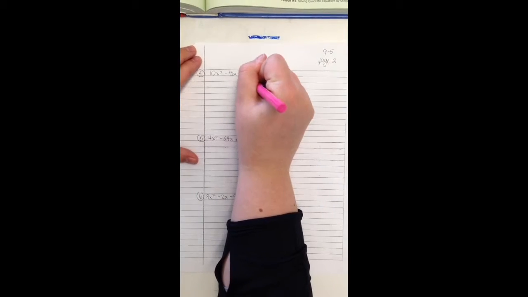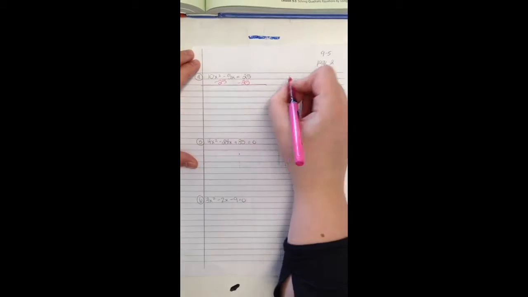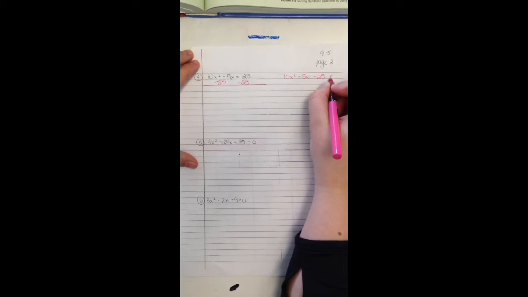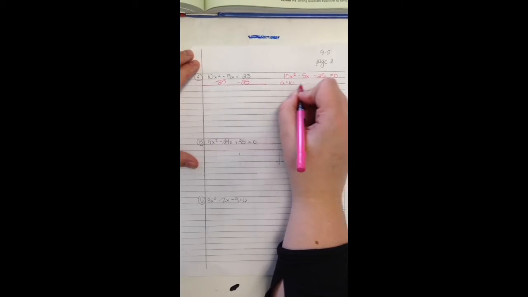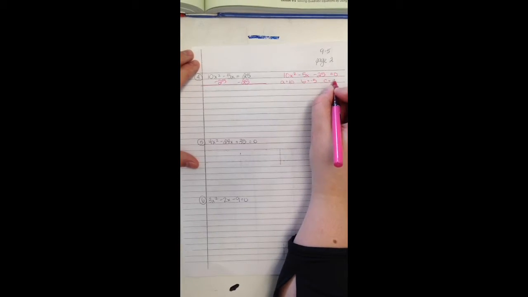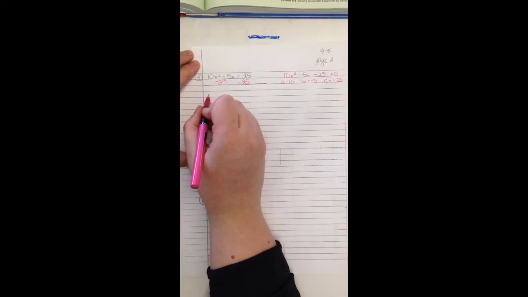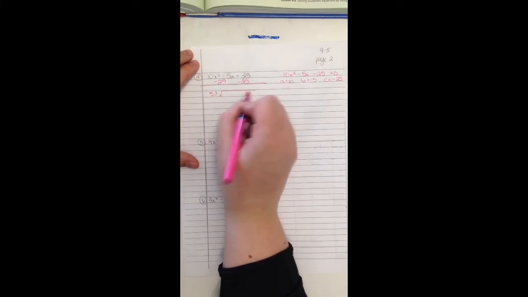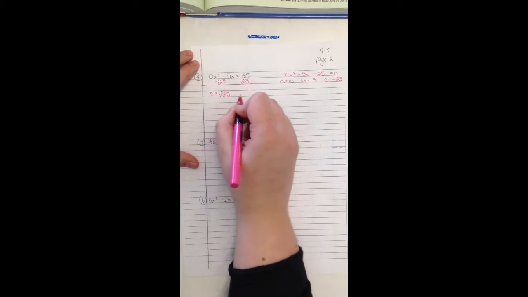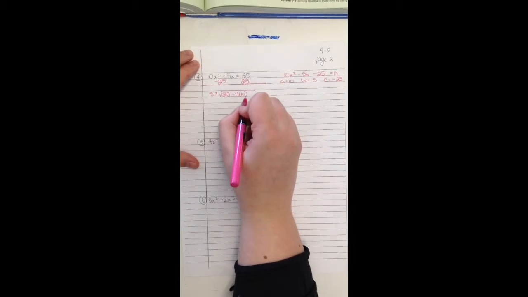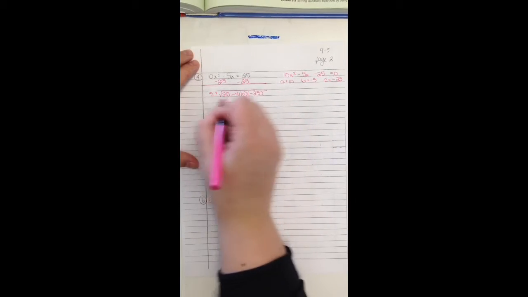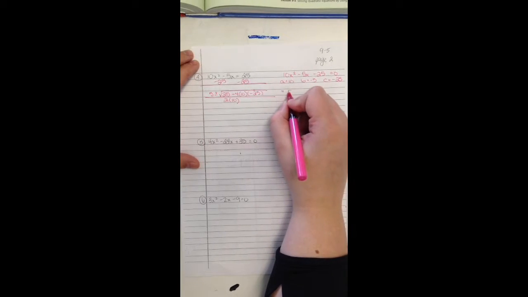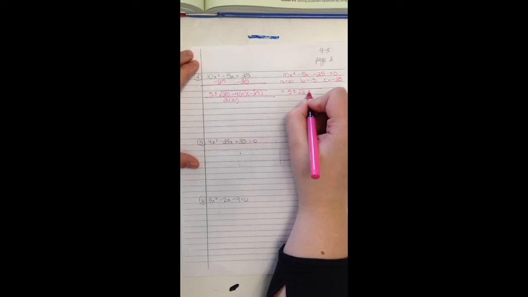First thing I do for 4 is subtract the 25. I get 10x squared minus 5x minus 25 equals 0. A equals 10, B equals negative 5, C equals negative 25. So I get negative b, which gives me positive 5 plus or minus the square root of b squared, so 25, minus 4 times 10 times negative 25, over 2 times 10. So I get 5 plus or minus the square root of 25.